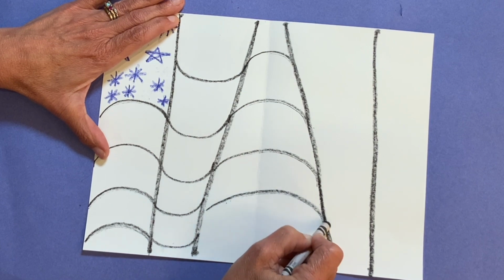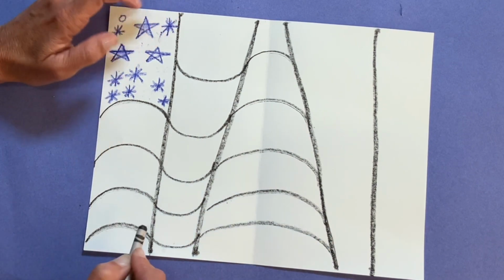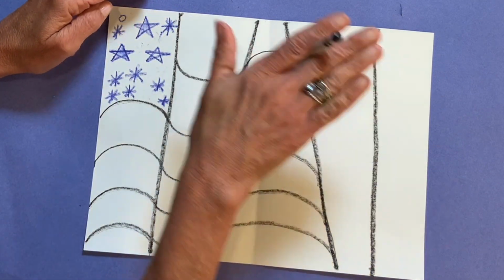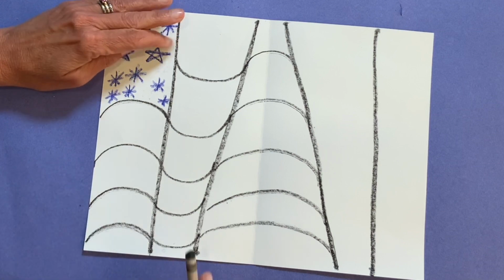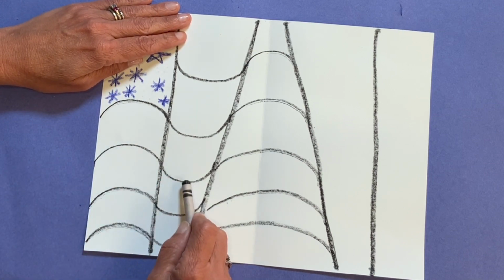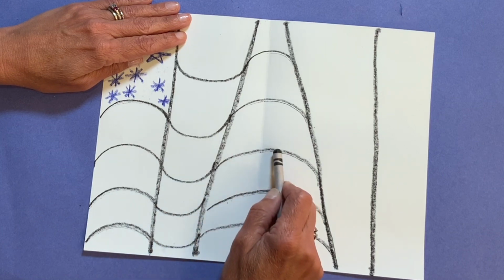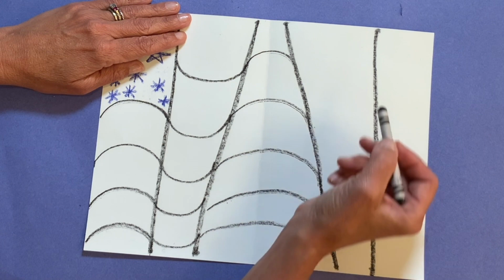Each time I'm connecting it. It's kind of looking like a wavy snake right now. Do you see how the flag is starting to make waves? You got it. Let's look at the pattern. Say it with me. Rainbow, curve, rainbow. What comes next? Curve. All right, let's start at this one.